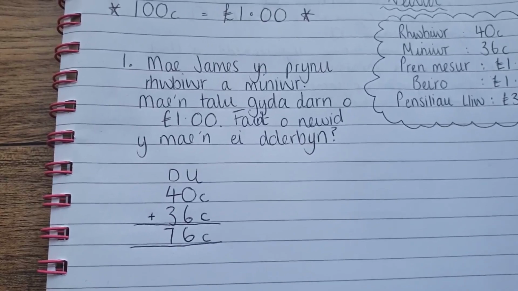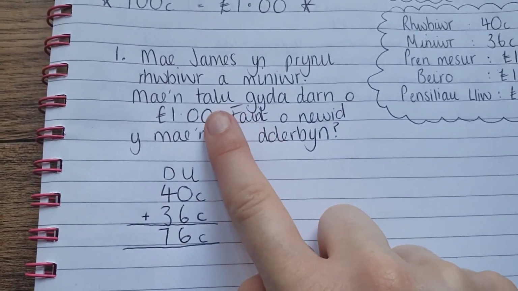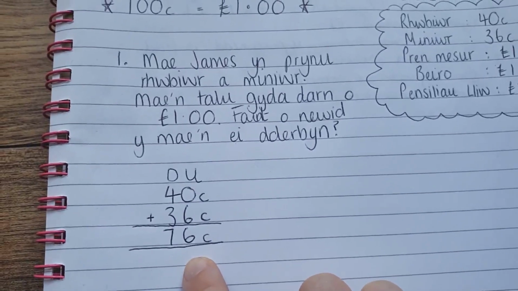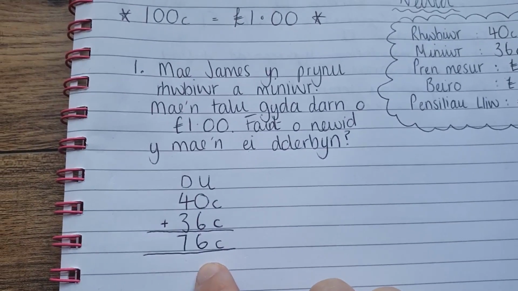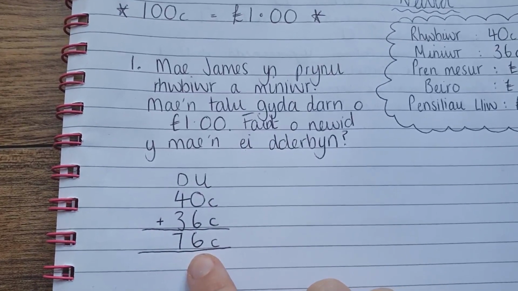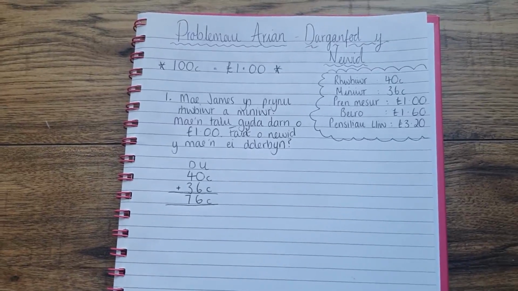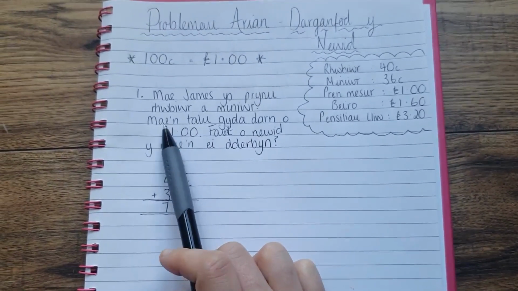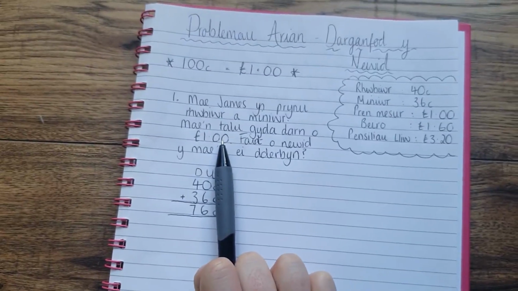Okay, how much change does he receive? If he pays with a £1 coin for something that is 76 pence, how much change does he receive? And that is the second part of our question. Okay? So we're moving on to the second part of our question now, and that second part is all to do with this £1 that James has used to pay for the items.